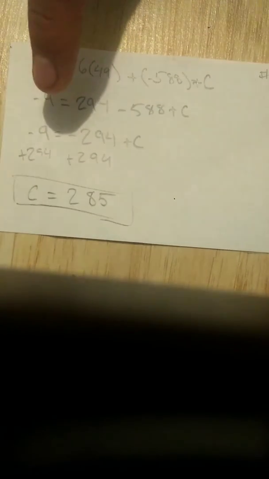And we add 294 to both sides to get c alone. So we get negative 9 plus 294, which is 285. So c equals 285. And in conclusion, we have b equals negative 84, and c equals 285.